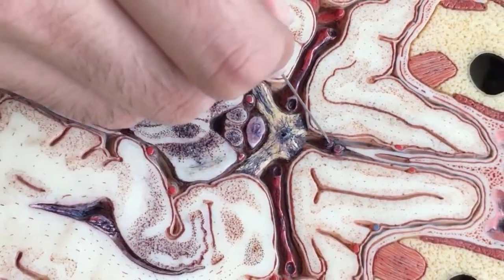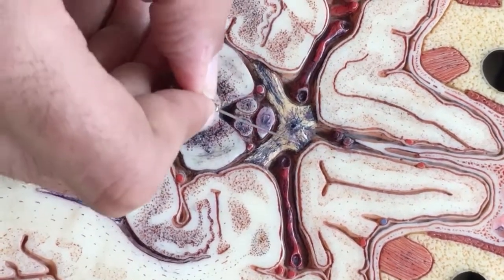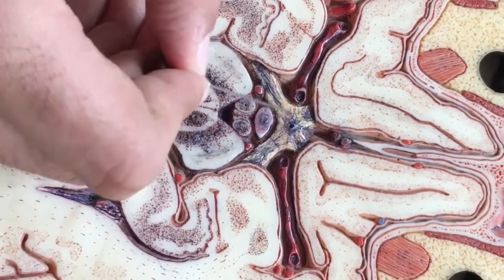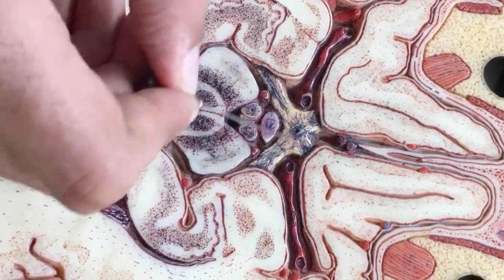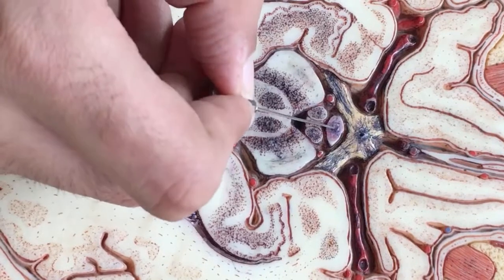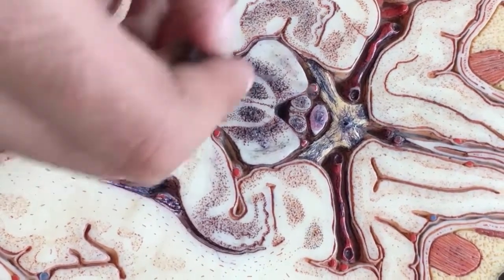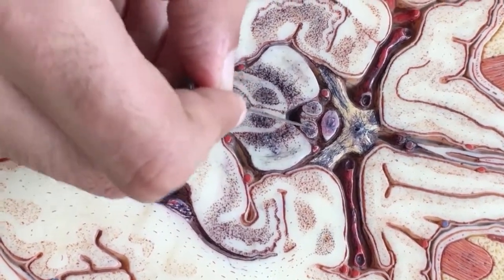This is the anterior cerebral artery. This is the optic nerve. Here is the optic chiasma, and here this is the optic tract. This is the stalk of the pituitary gland. These are the mammillary bodies.